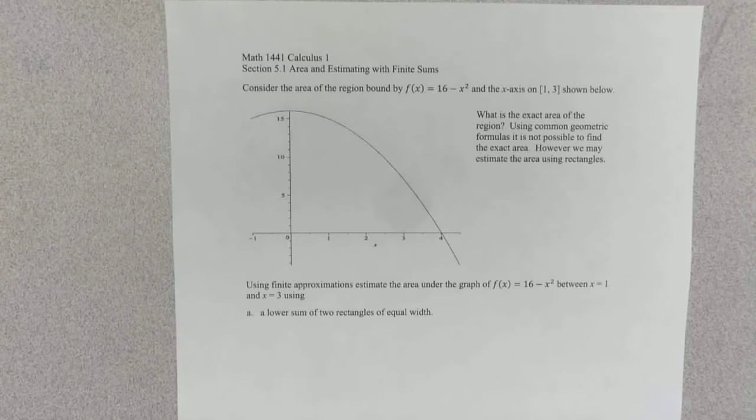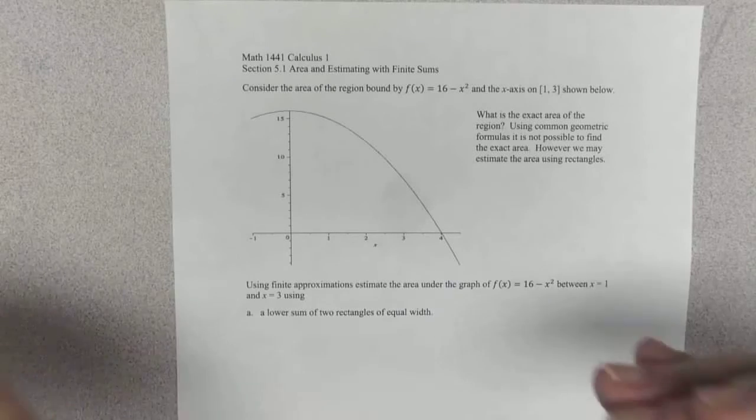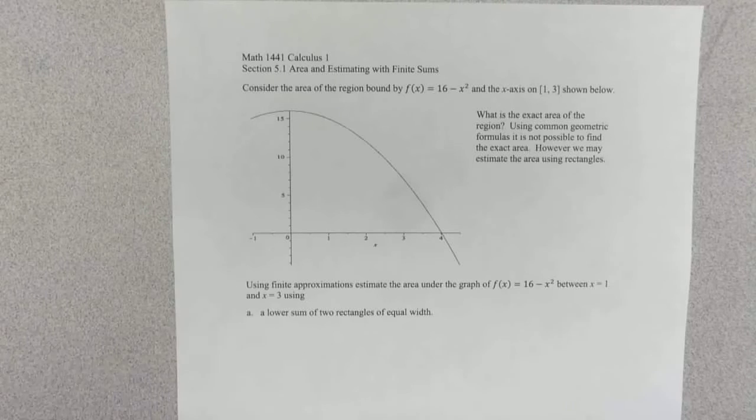Now, back when we were talking about derivatives, there was a motivating question that helped us motivate what the definition of the derivative was. The motivating question was slope at a point, slope of a tangent line at a point. And that motivated our definition of the derivative. The motivating question that's going to guide our next several sections of work is areas underneath curves.